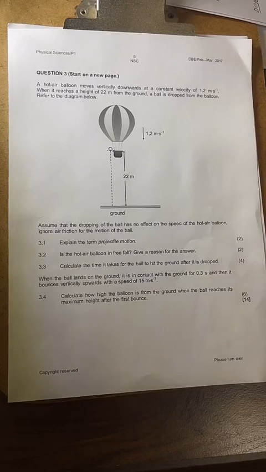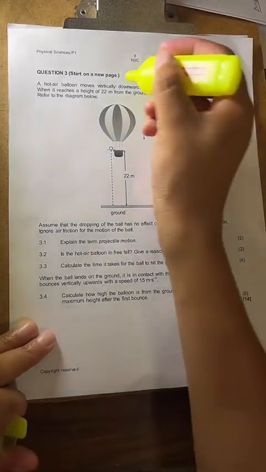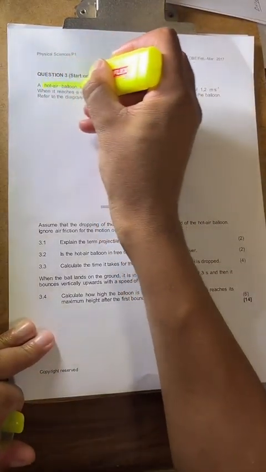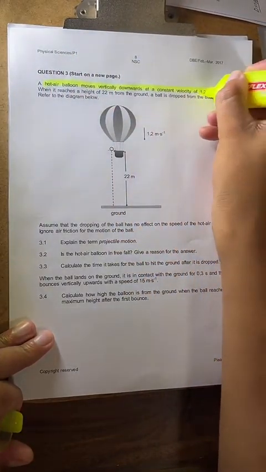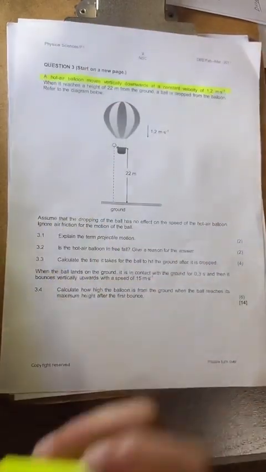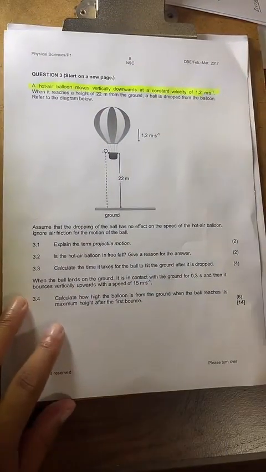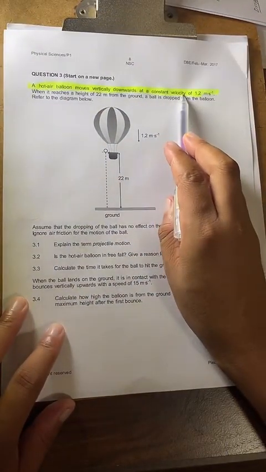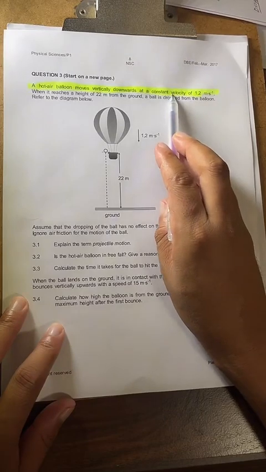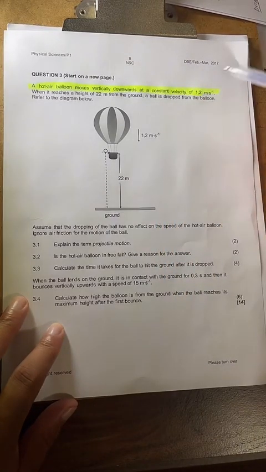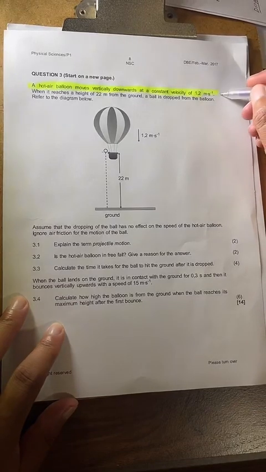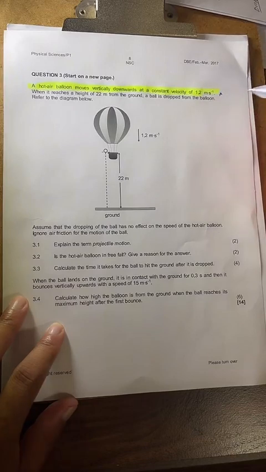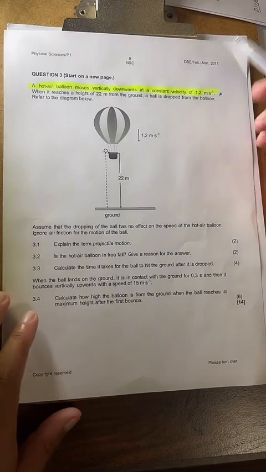They say a hot air balloon moves vertically downward at a constant velocity of 1.2. So already the first statement is telling you that the hot air balloon is not in free fall, because when an object is moving at constant velocity, it means the acceleration of that object is zero. So the acceleration of the hot air balloon is zero. It is moving at constant speed. But this does not impact the projectile that will be thrown out of the hot air balloon.